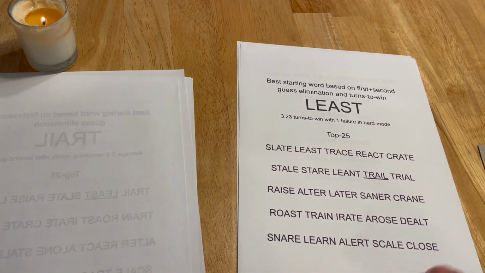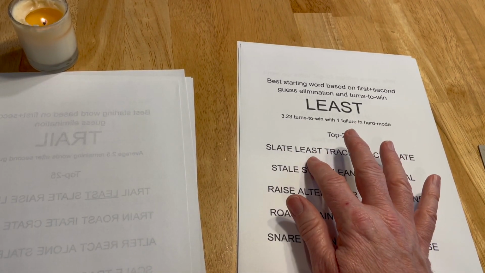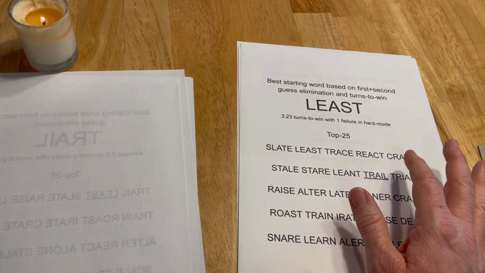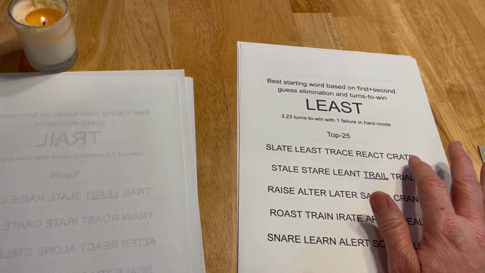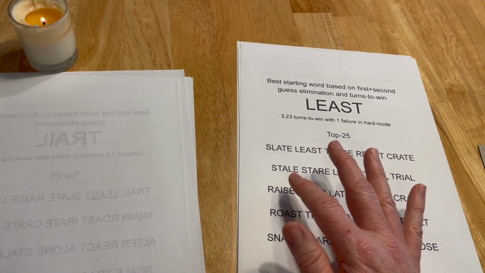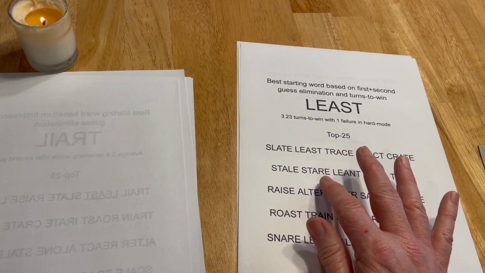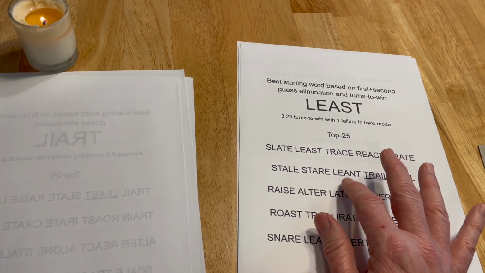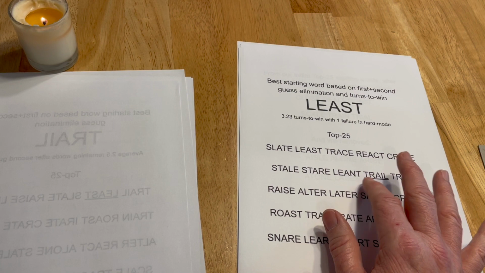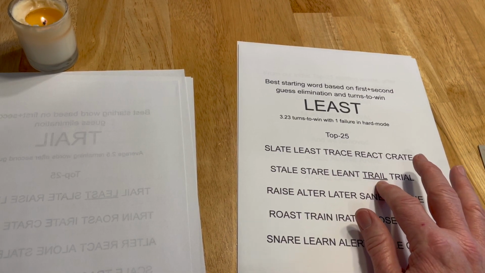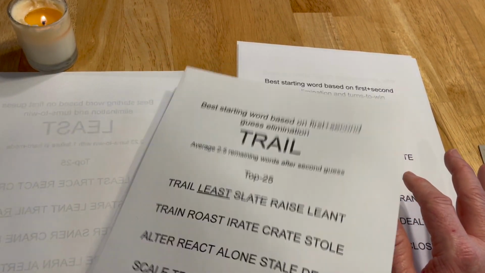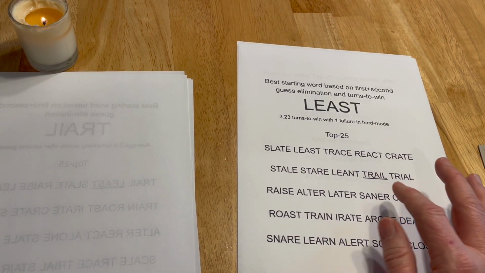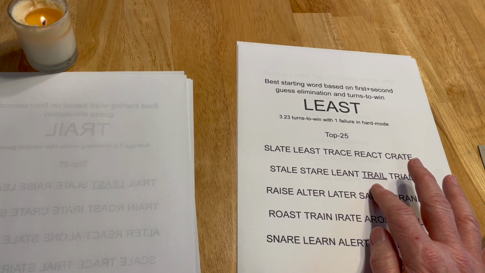We've got slate, least, trace, react, crate, stale, stare, lent, again, that's that British word, L-E-A-N-T, trail, again, that was our prior top word, when we sorted by average possibilities after the second guess.